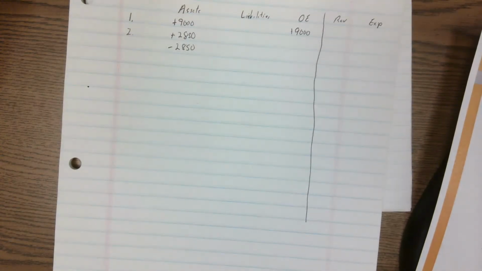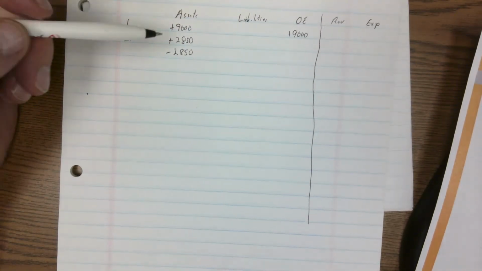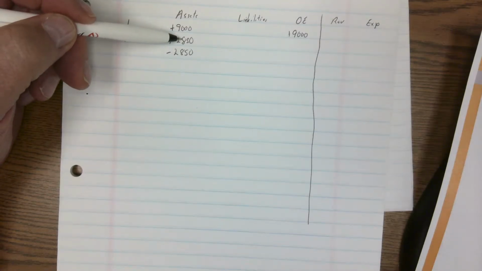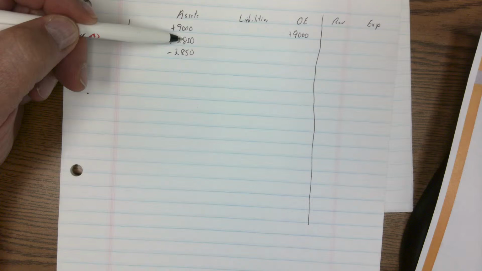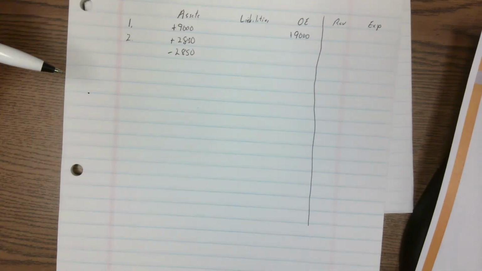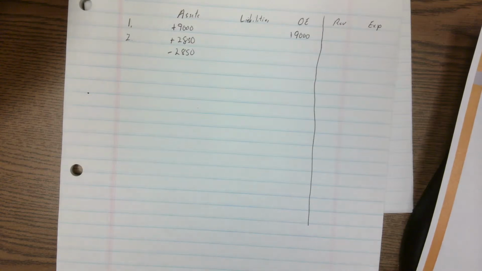Why do I have a plus and a minus here? Because I paid cash, but I've got a lease that I haven't used up yet, right? So because I haven't used it up, I'm going to use it in the future. That lease is an asset. As I pay it down, or at the end of 6 months, probably at the end of 6 months, I will record that as an expense.